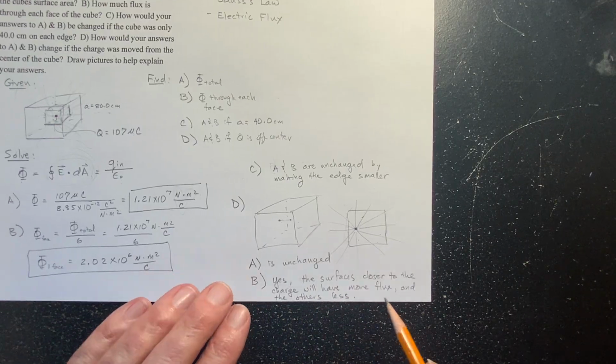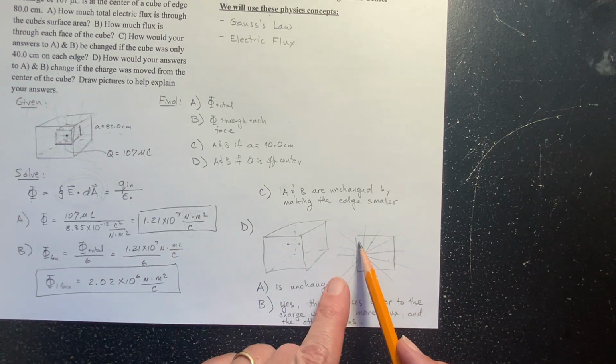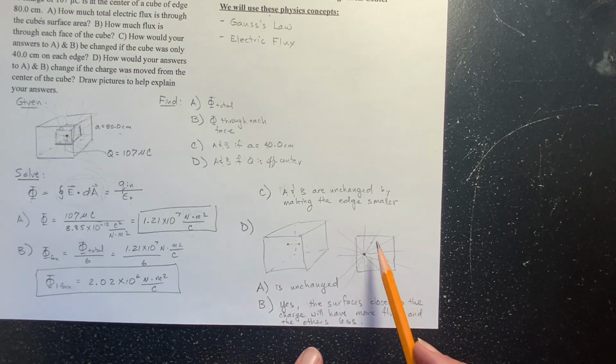So yes, the amount of flux will change through each face, but some, like if you move it closer, this is going to have more lines of flux going through it, and this might have fewer. I don't know about the top and the bottom. It might be the same, I'm not sure.